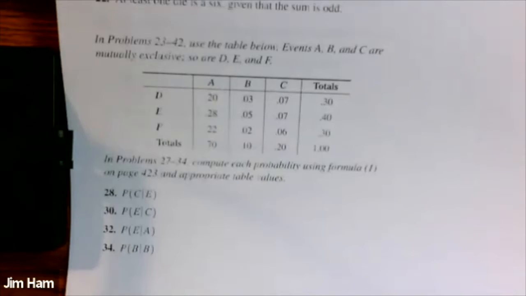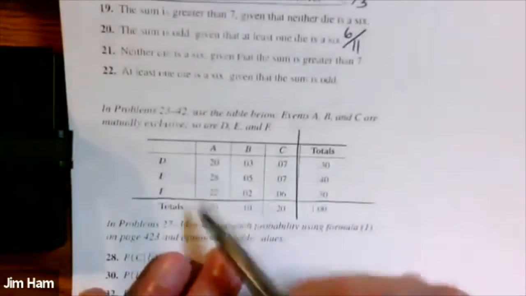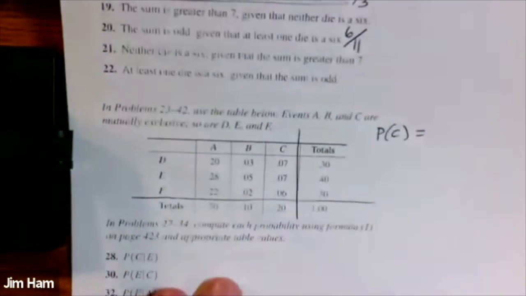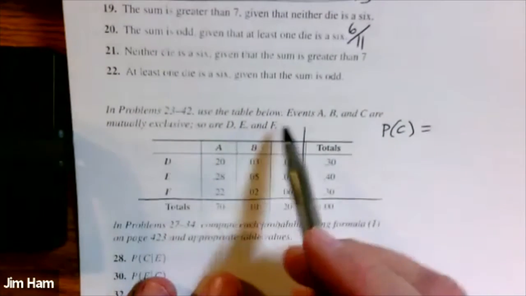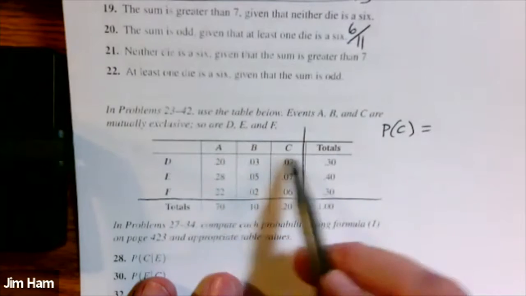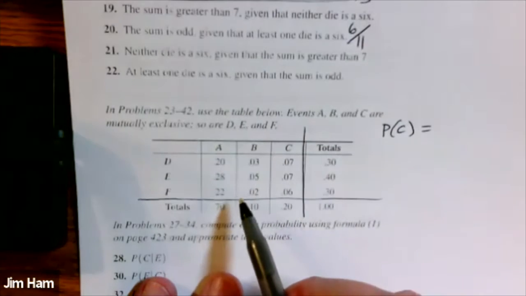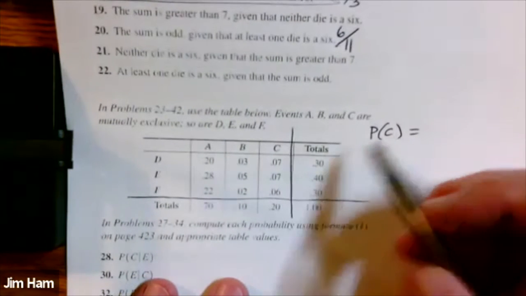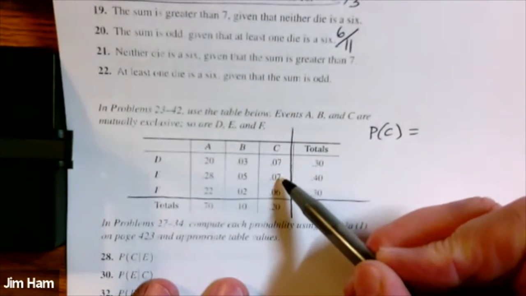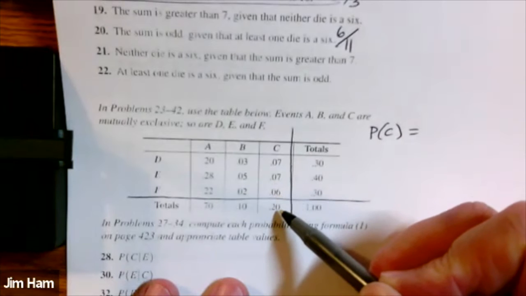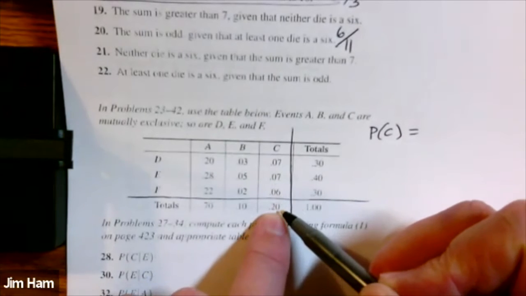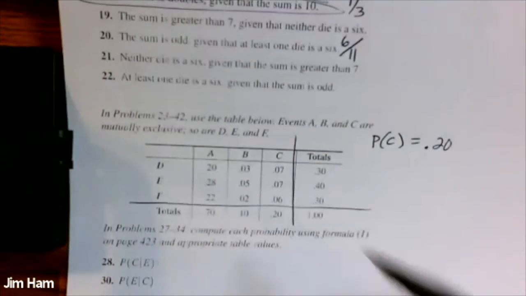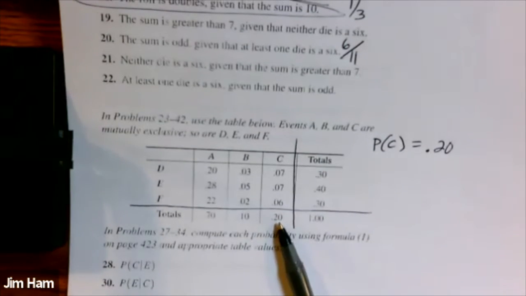All right, so let's first write down some probabilities that we see here. What's the probability of C? You have events A, B, and C, and they're all mutually exclusive. And then you have events D, E, and F. So the probability of C, this is C with D, this is C with E, and this is C with F. This is the total number of C's. So the probability associated with C is 0.20. If you consider all the C's together, then you look at the total.